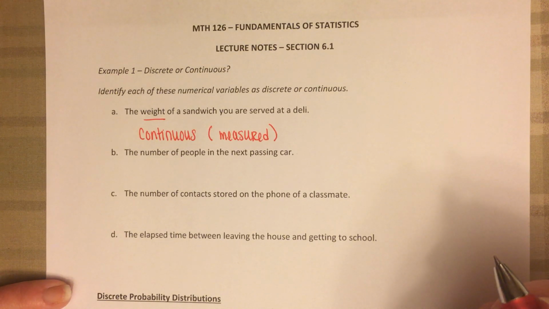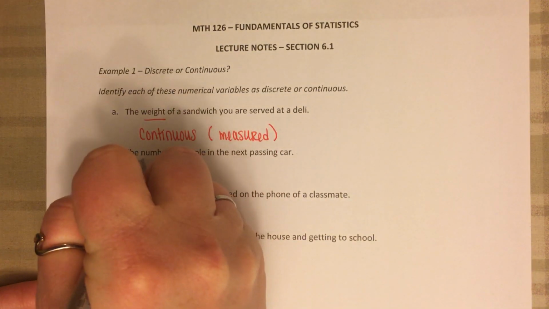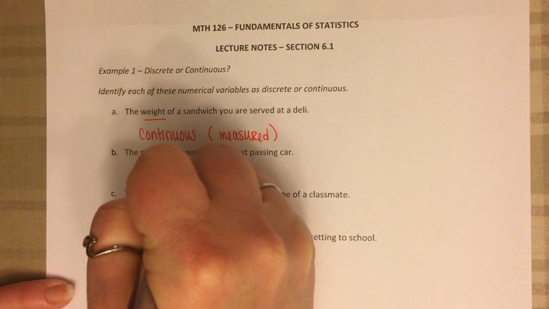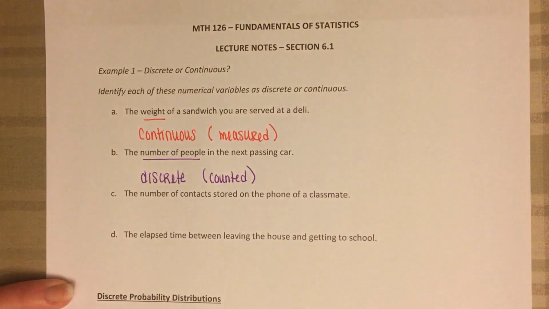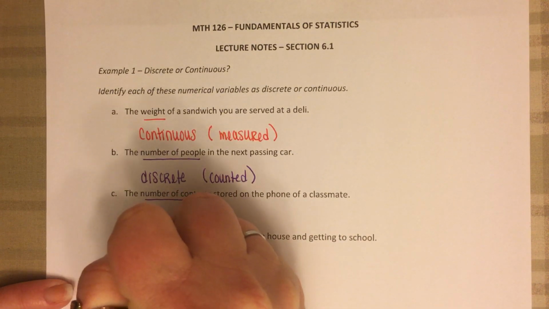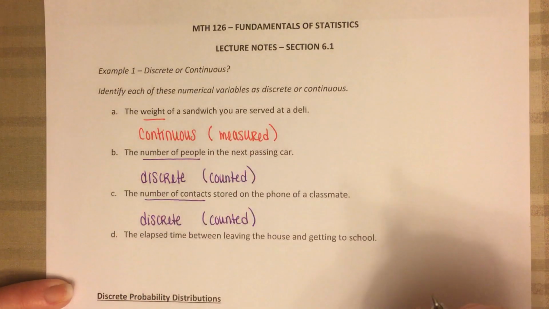B: the number of people in the next passing car. In this case, the number of people is something that we would count. So since this is something that we would count, this would be an example of a discrete variable. It's something that could be listed or counted. For C, the number of contacts stored on the phone of a classmate. Again, we're looking at a number of things here. This is another example of a discrete variable. It could also be counted.